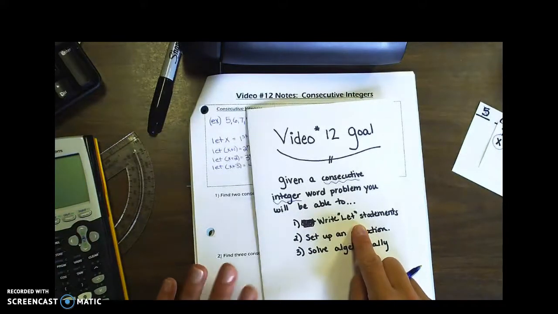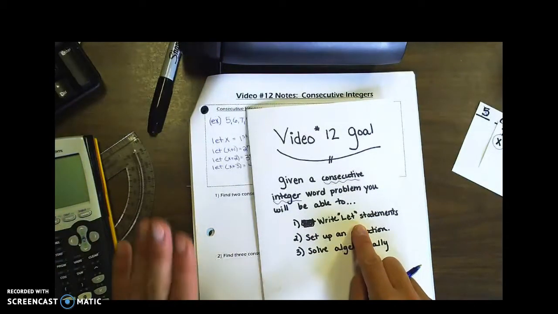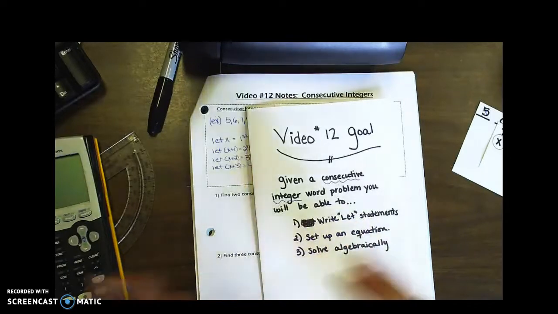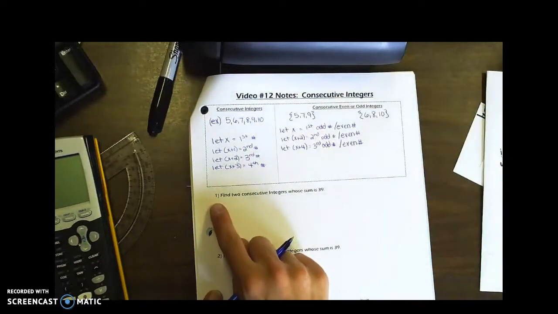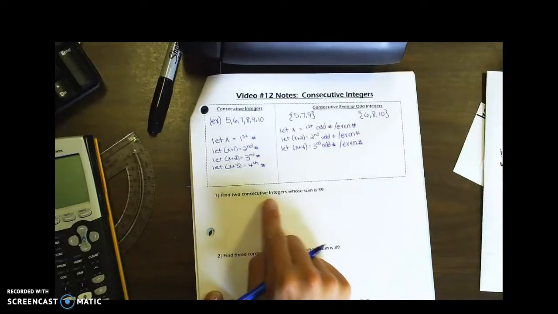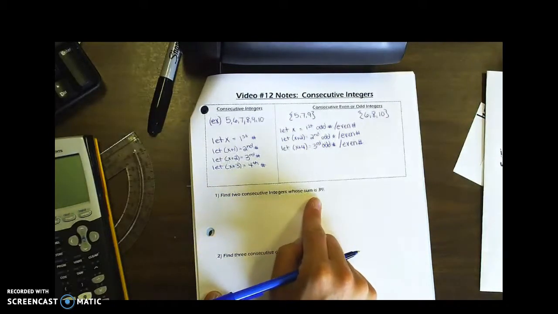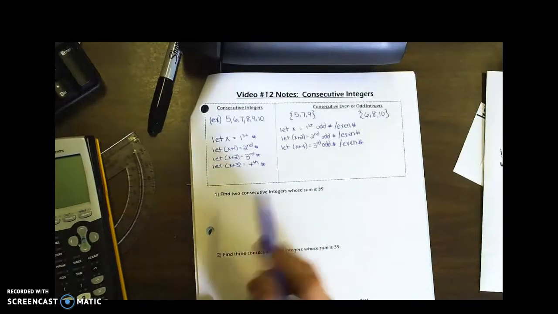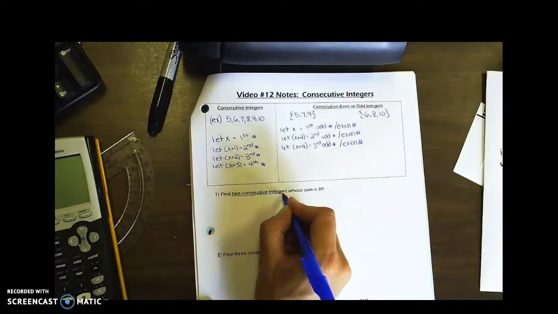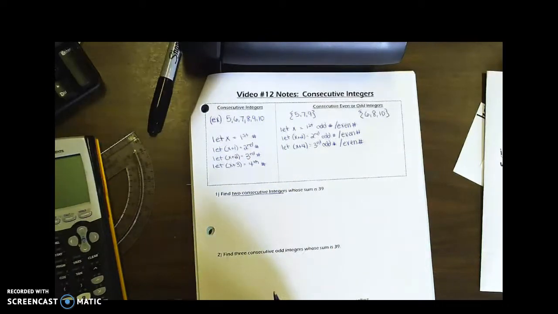Okay, this still might not be making a lot of sense to you yet, but let's go ahead and try one, and hopefully it'll all come together for us. Okay, so number 1, find 2 consecutive integers whose sum is 39. If we take a look here, we want to have 2 consecutive integers. That means I'm going to need 2 let statements.